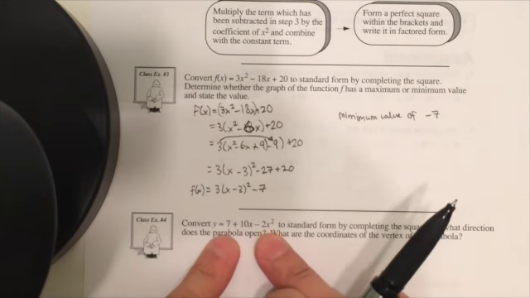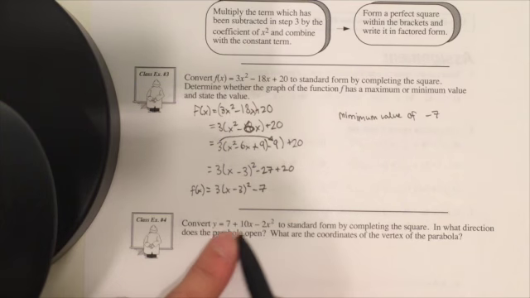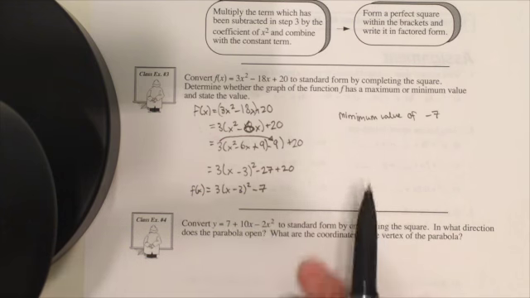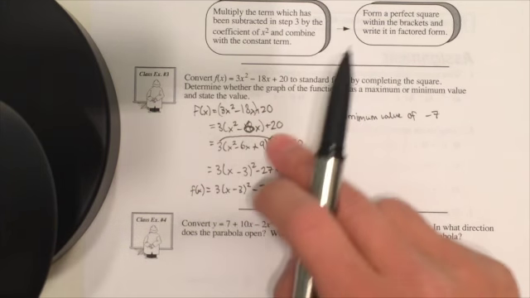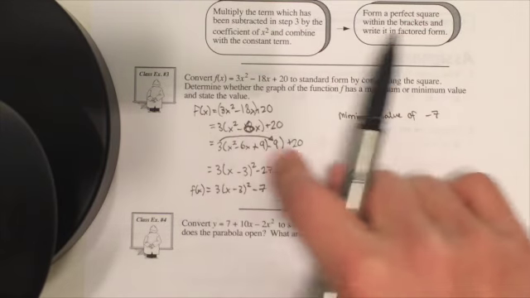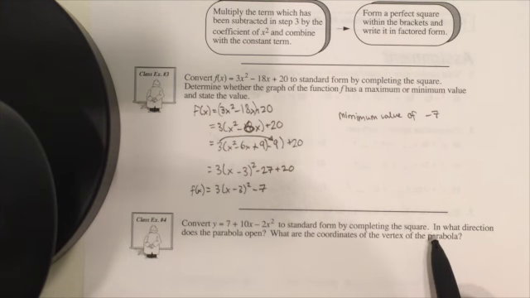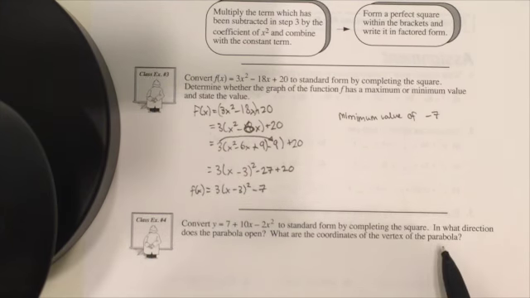I'll let you do this one by yourself. All you need to do for this one is, rather than writing it as y equals 7 plus 10x minus 2x squared, you're going to follow these exact same steps as you did up here and for this question here. The only difference is you want to find out which way the parabola opens, or what the coordinates of the vertex of the parabola are. So basically, is it opening up or opening down, and then what are those specific points?